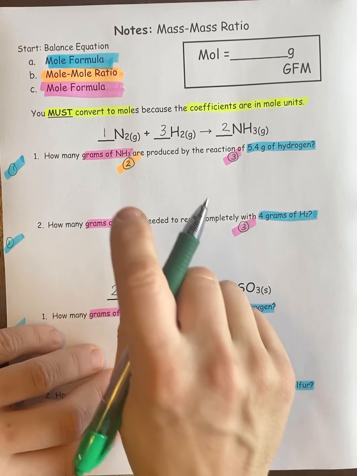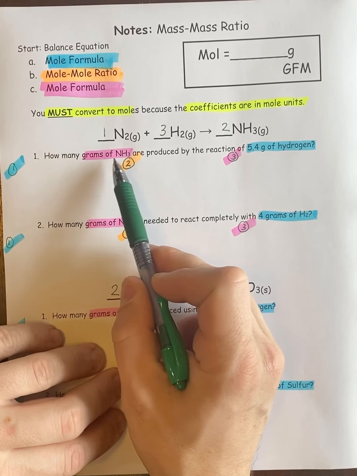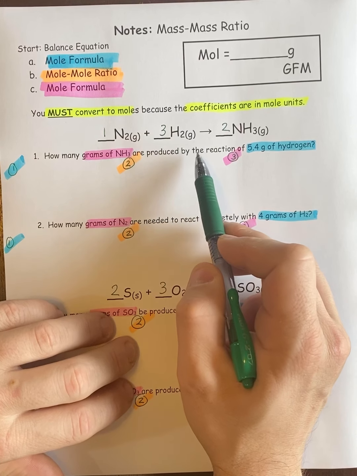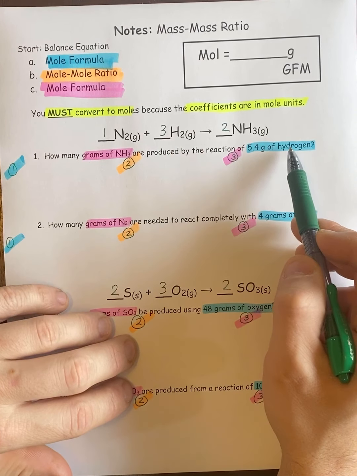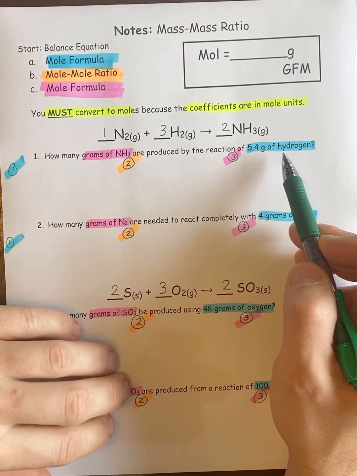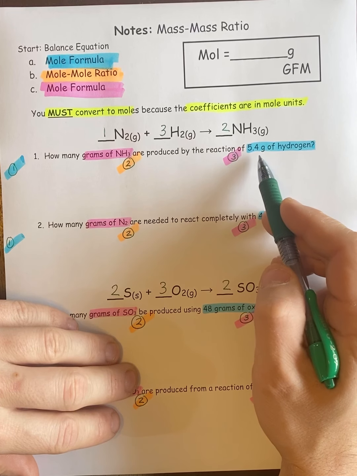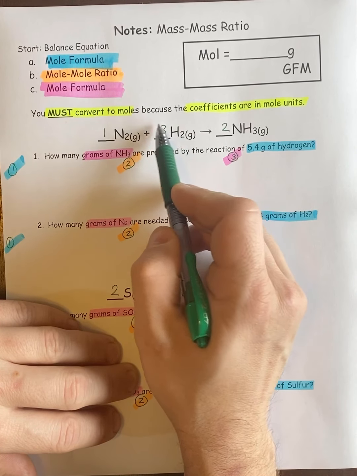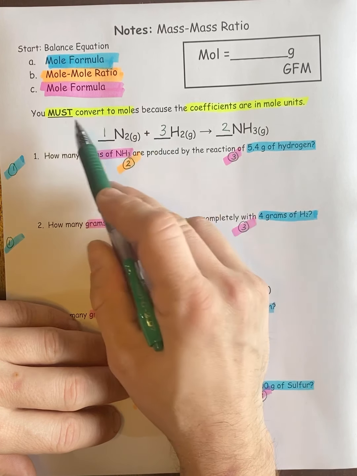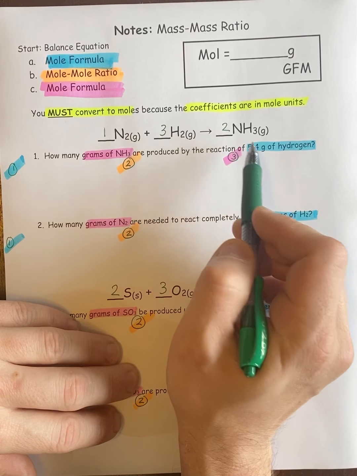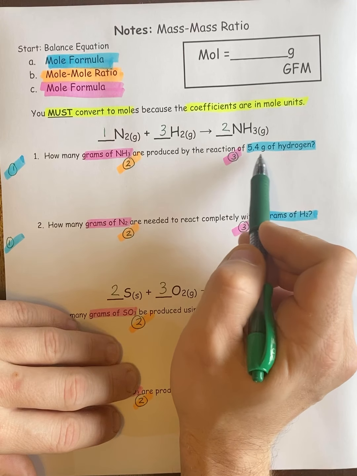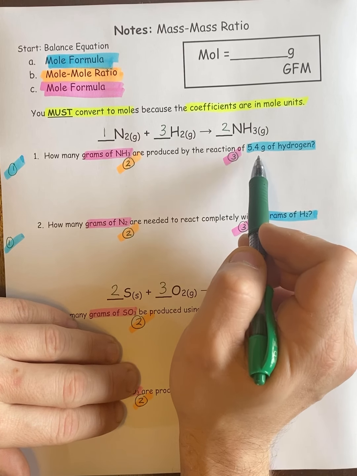Now, problem 1, it says how many grams of NH3, so that's my ultimate goal, that's step C, are produced by the reaction of 5.4 grams of hydrogen. Well, that's step 1, or A, whatever you want to call it. So I know I have 5.4 grams of hydrogen, but I can't just do a ratio where I put 5.4 over 3 because that's a mole number, right? These things are in moles and this is grams. I can do it for liters of gases, but this isn't liters. So I'm going to have to figure out how many moles this is.